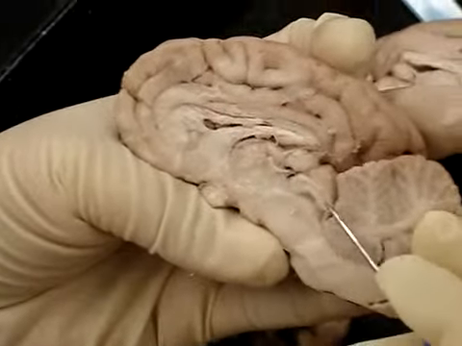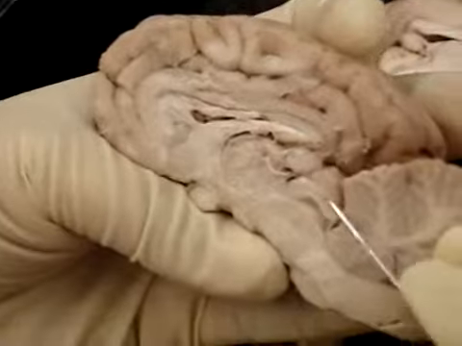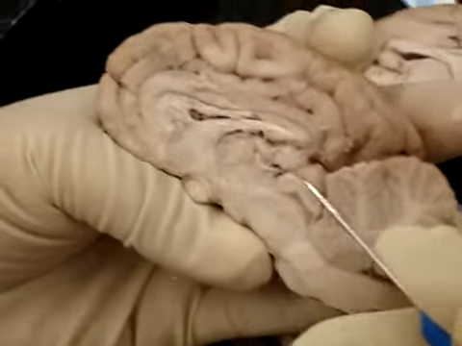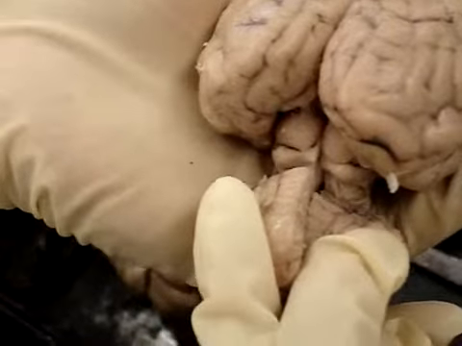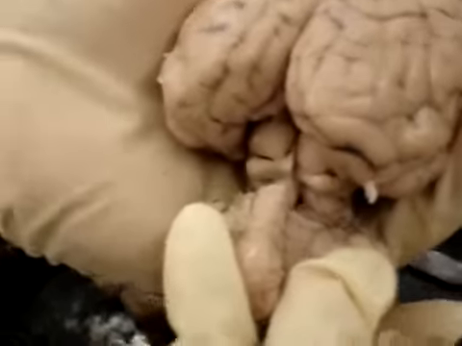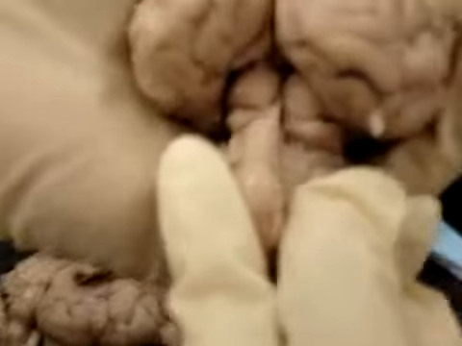Above it is the inferior colliculus, and above that is the superior colliculus. And if you put the two halves of the brain together and you look down, you can see those four, it looks like four bumps. The top two are the superior colliculus, and the bottom two are the inferior colliculus.